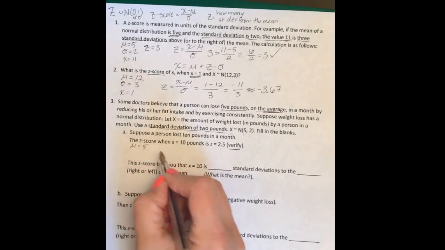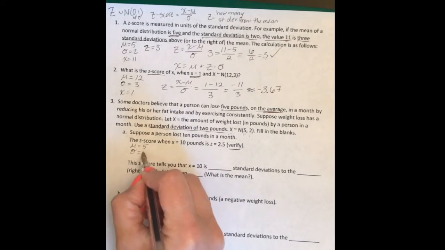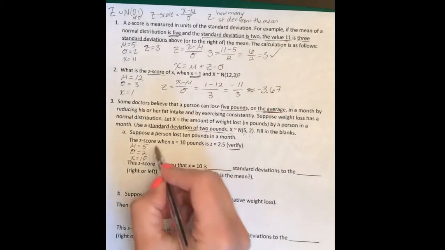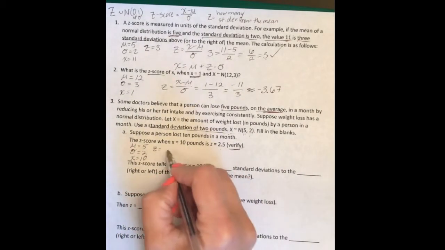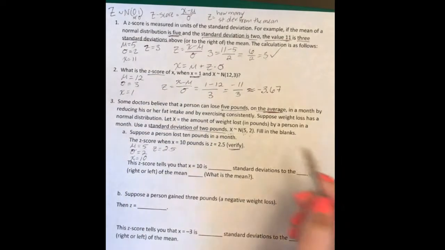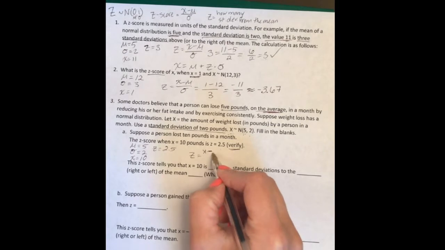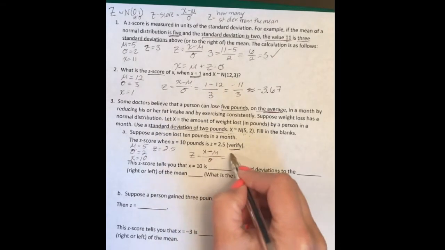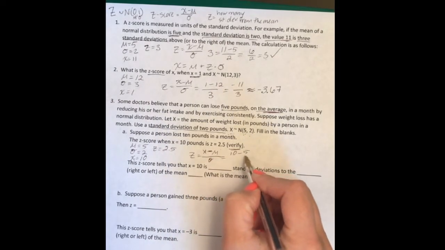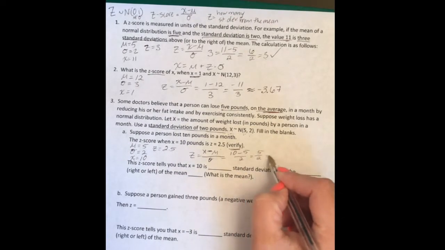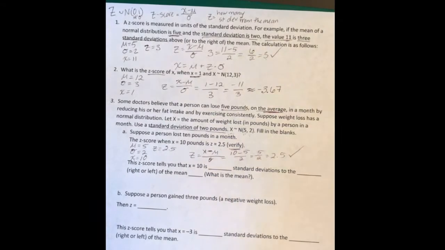So we are going to first write out all the information that we've been given, and it's telling us that z is 2.5. So let's just make sure that is actually correct by setting this up. X was 10, minus 5, divided by 2. 5 divided by 2 is 2.5. Yes, that's correct.